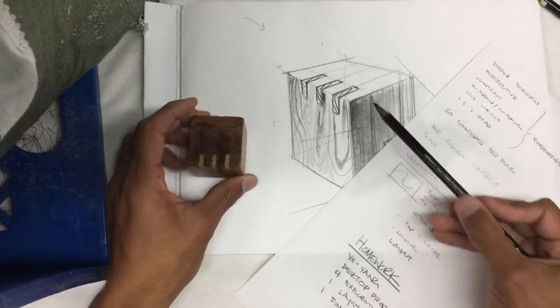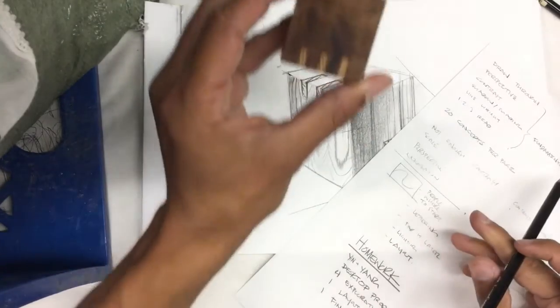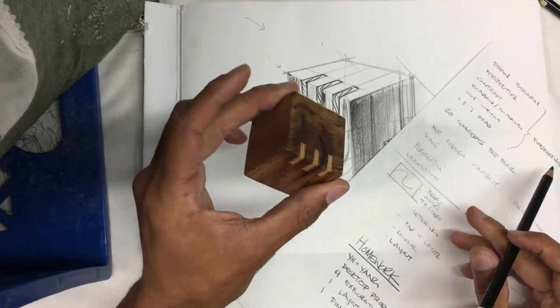And the top has a lot of craziness going on with all the texture that's happening there.